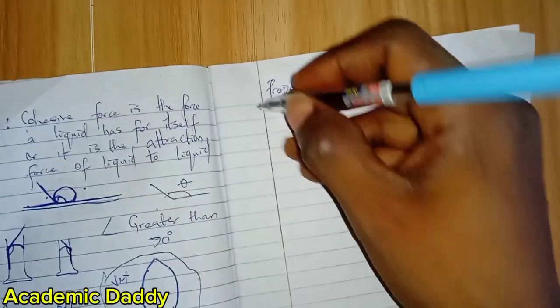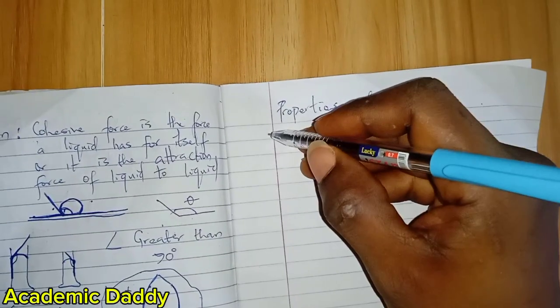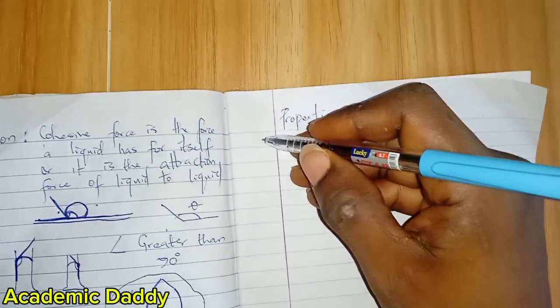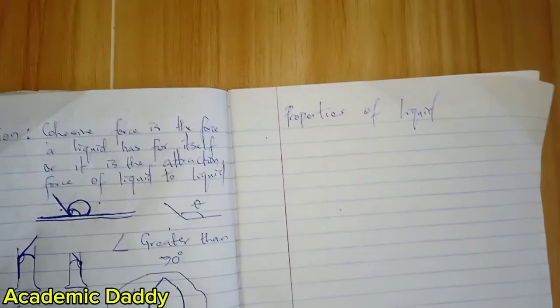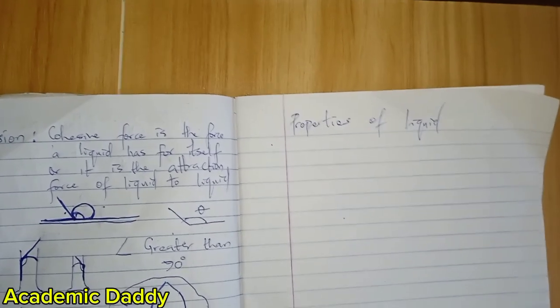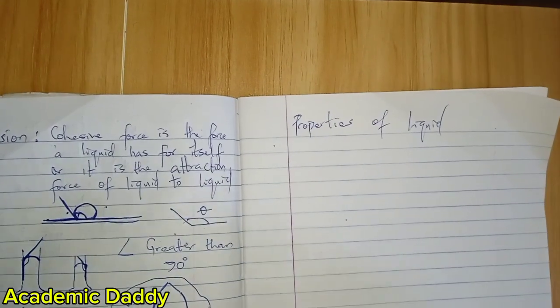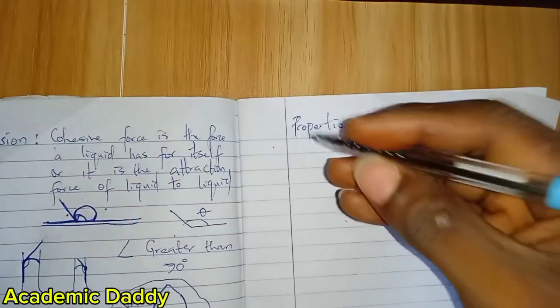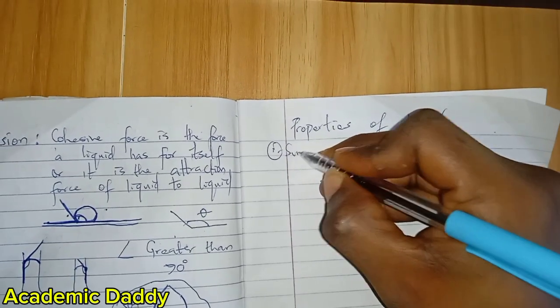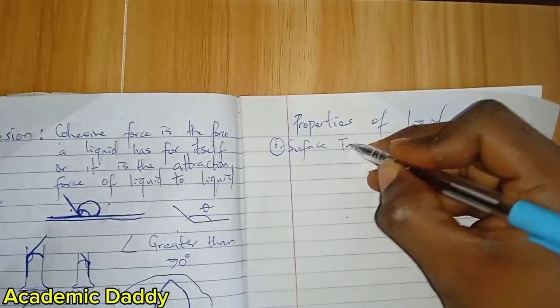The first property is what we call surface tension, which we've treated. The surface of a liquid will always have tension due to the inward forces. The cohesive forces will always act on it, and the adhesive forces will also act on it. So it's now up to the one that is greater. So the first, surface tension, I've treated this one.